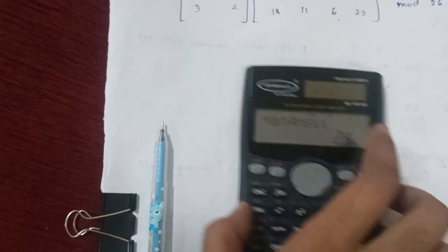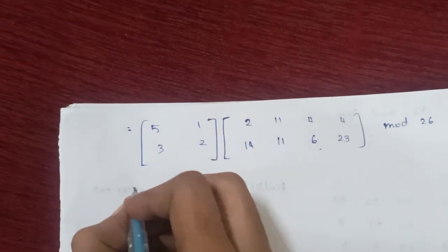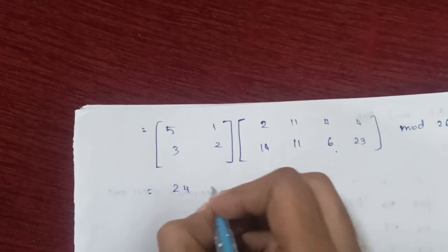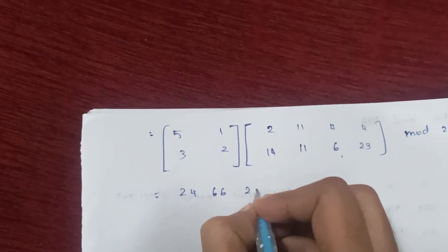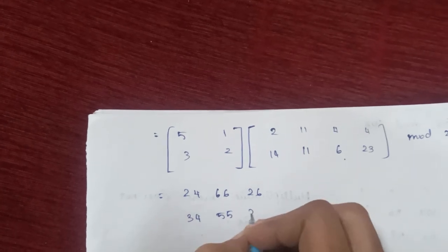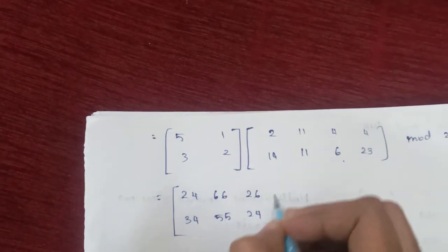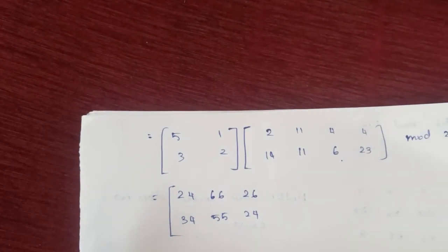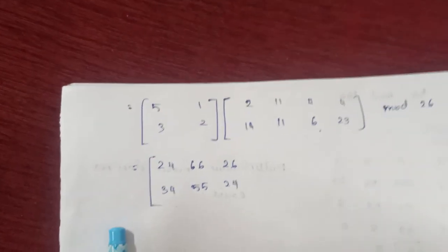Yeah, so let us just write down. The values are 24, 66, 26, 34, 55 and 24. I still have one more column to fill up, right? Let me perform the same.